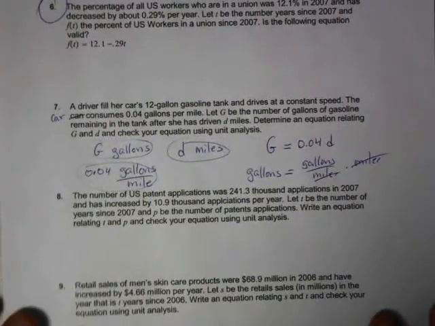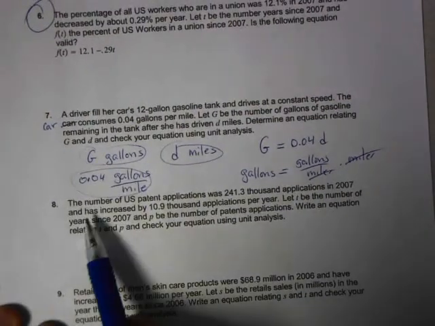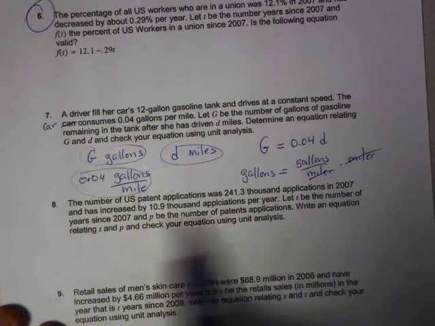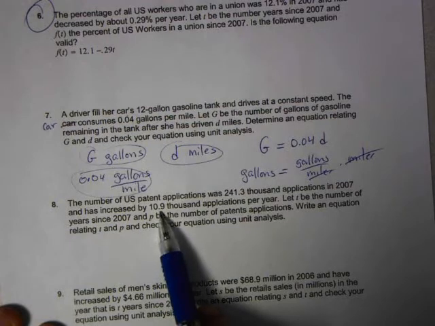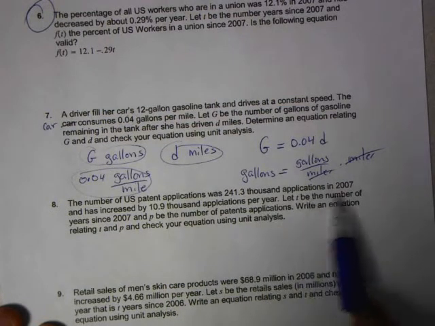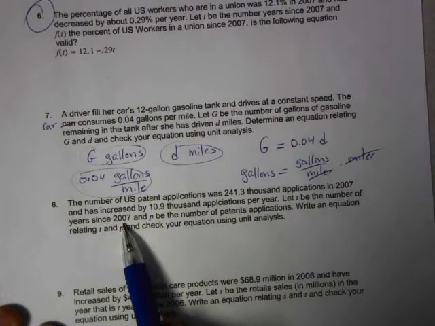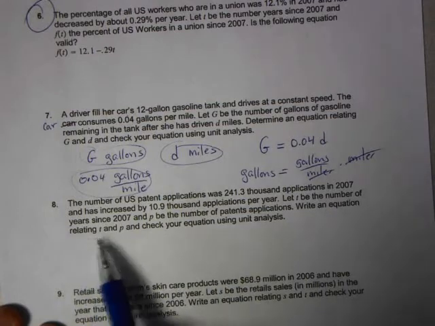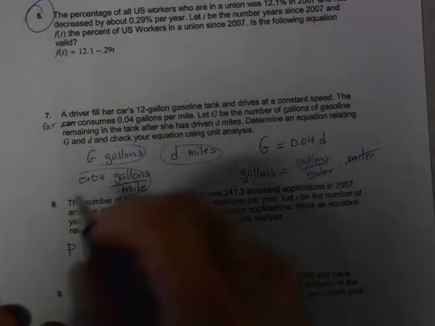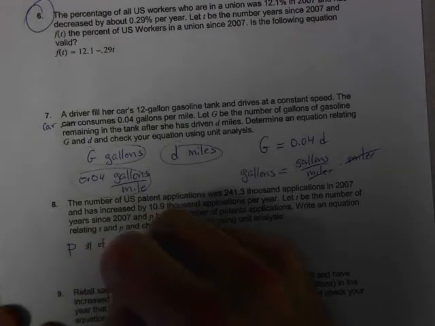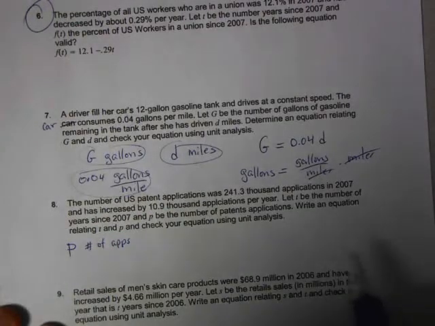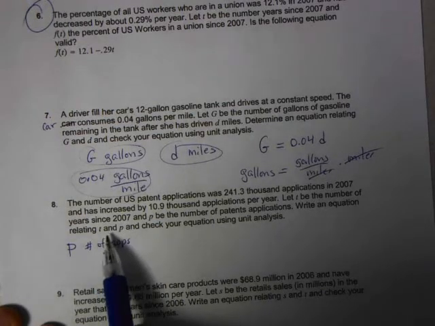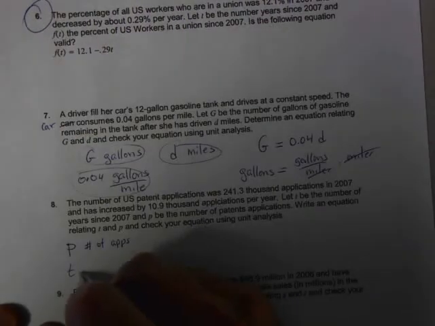Alright, let's try the same thing with number 8. The number of U.S. patent applications was 214,000 applications in 2007 and has increased by 10.9 thousand applications per year. Let T be the number of years since 2007 and P be the number of patent applications. Write an equation relating T and P. Alright, so P, the units on that is number of apps. T, the other letter T, because I want an equation with P and T. T was years.